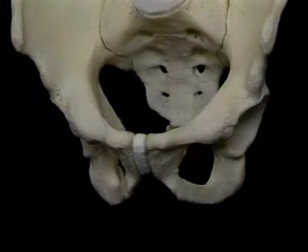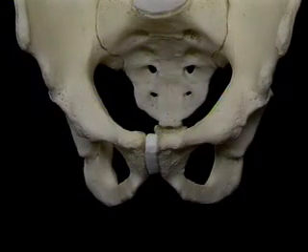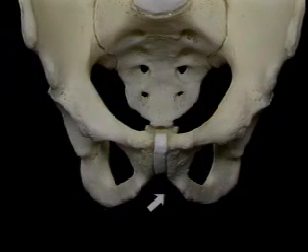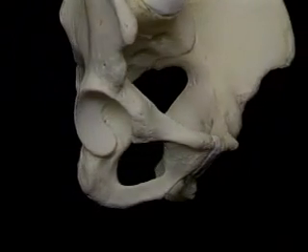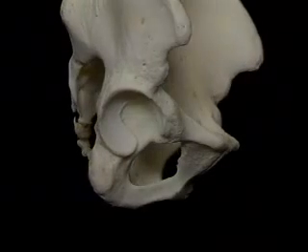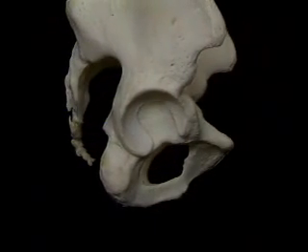The 2 ischiopubic rami, meeting in front at the pubic symphysis, form the pubic arch. When seen from the side, the ischiopubic rami slope backward and downwards toward the ischial tuberosities.